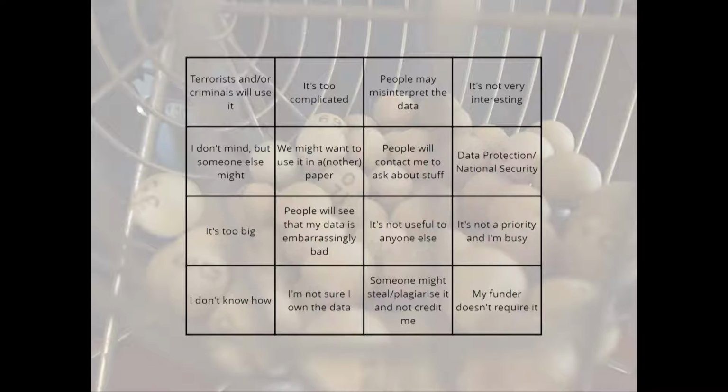Of course. Also, all of these points apply somewhat slightly differently to places like companies. A lot of the arguments for releasing data are built around the idea that it's public funding that's created the data. So do bear that in mind as well when you're looking at which are valid in different situations. People will contact me to ask about stuff, and I do not have time to deal with all this.